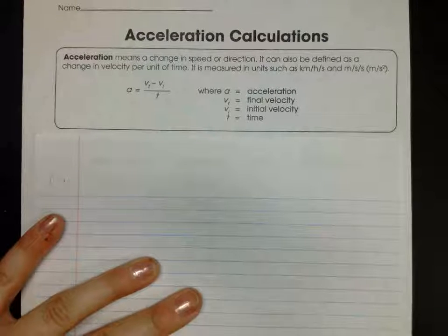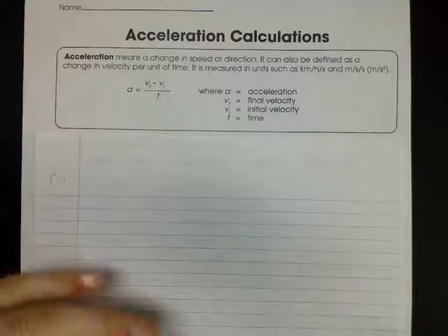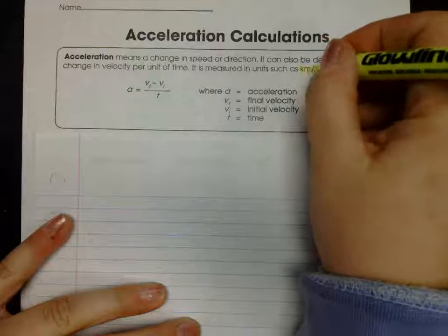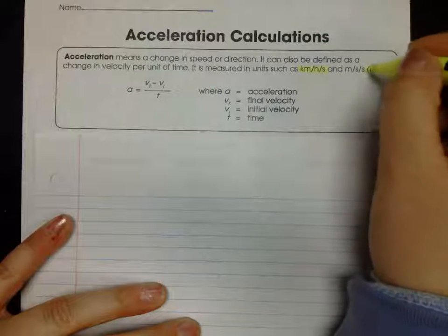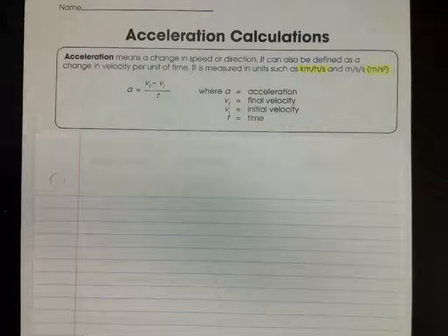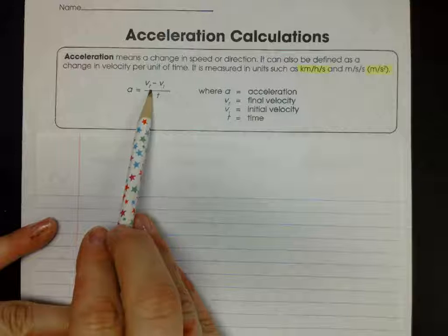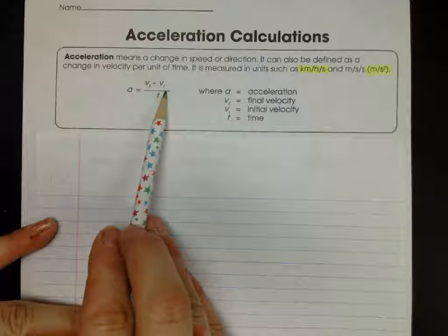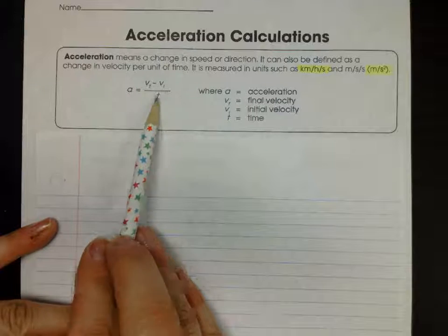So it's measured in units. This is important. Those weird units that we use for acceleration. So acceleration units can be kilometers per hour per second, or they can be meters per second squared. So that's something you're going to have to really pay attention to when we work these problems. So acceleration is velocity final minus velocity initial, all divided by time.